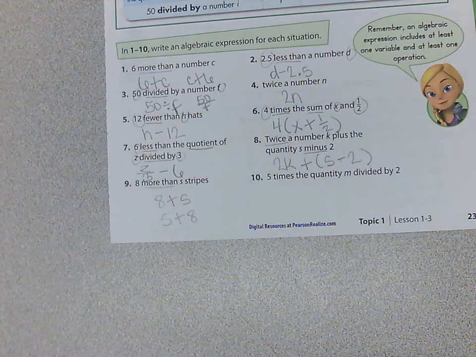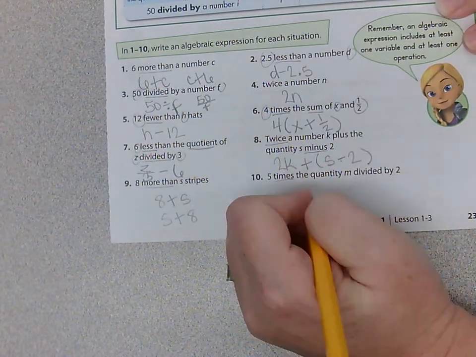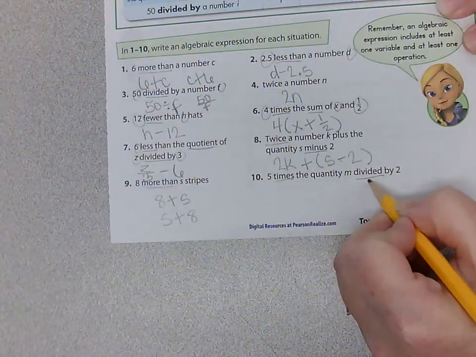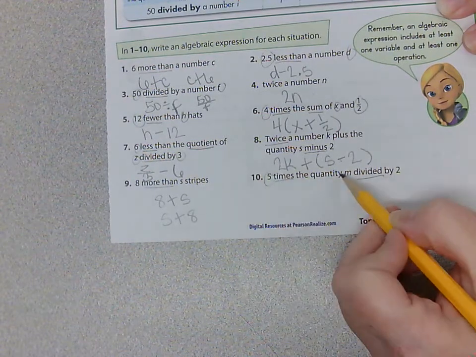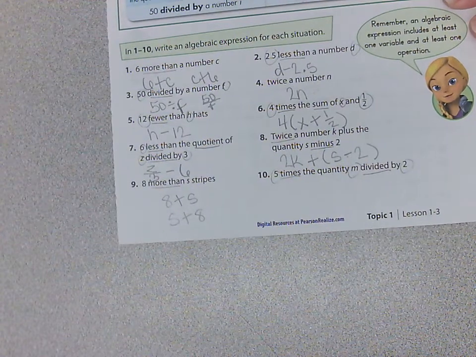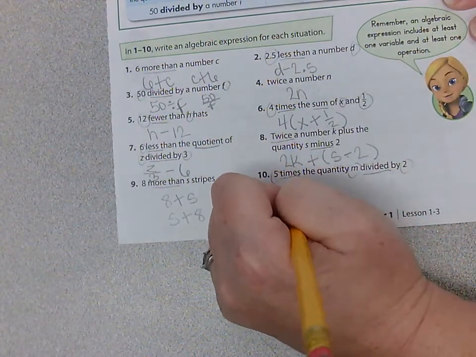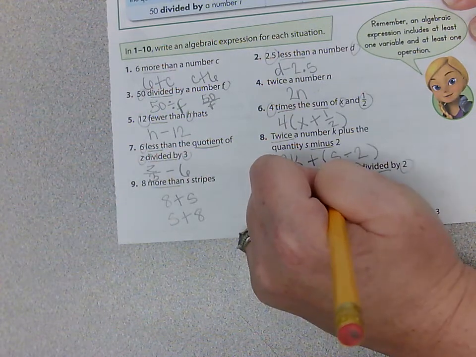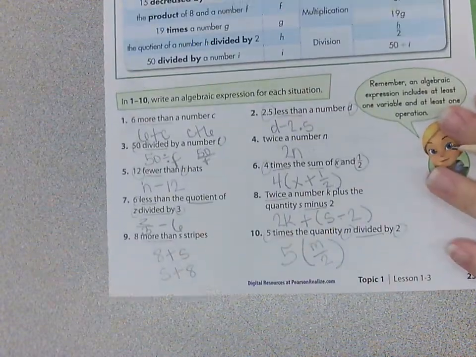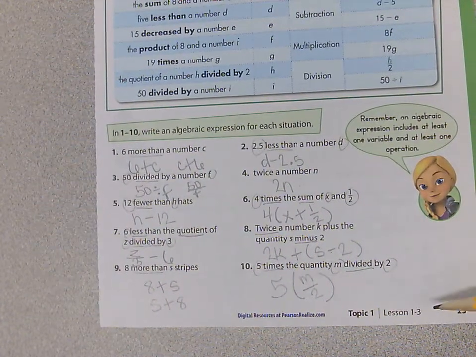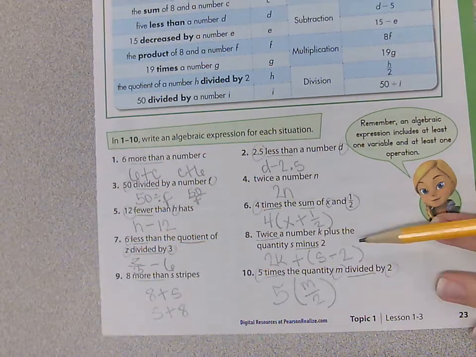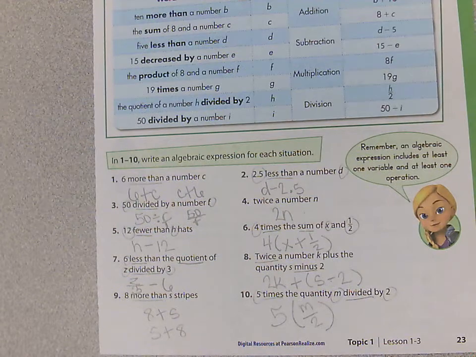Okay, and then number 10 is our last one. It says 5 times the quantity m divided by 2. So we've got times, multiplying, divided is division. We got 5, m's our variable, and 2. So now we can write our expression. Okay, so it says 5 times the quantity. The quantity is m divided by 2. That's how you would write that. Okay, and this was your lesson 1-3, your homework practice, and your independent practice problems that you've already completed. So there's all the answers for that.